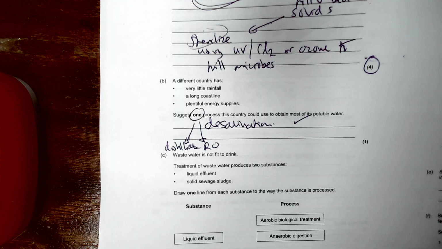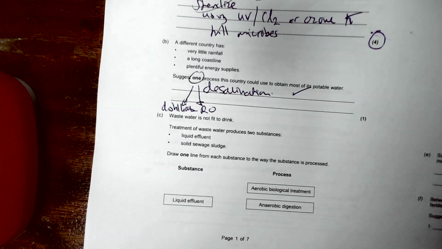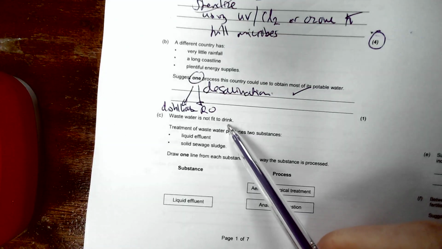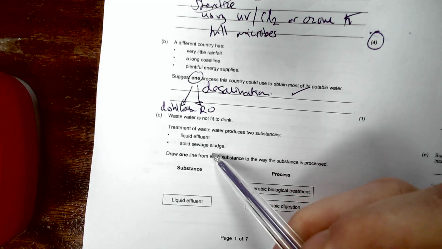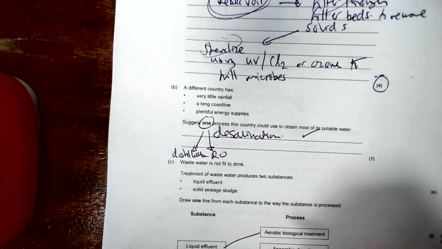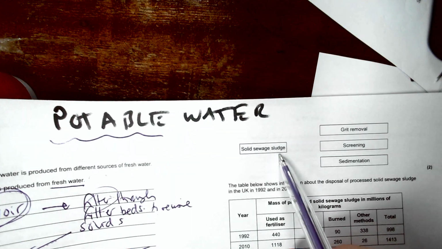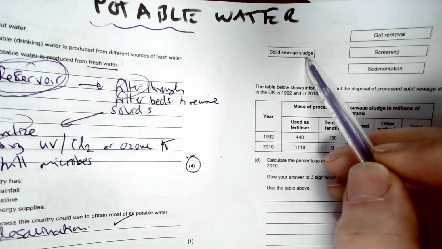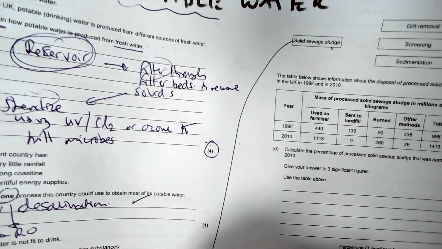Okay, I can see the marks here from where I'm sitting. And it says, any one from distillation or reverse osmosis, allow desalination. Allow use of membranes. Wastewater is not fit to drink. Of course it's not. Treatment of wastewater produces 2 substances, liquid effluent and solid sewage sludge. Draw 1 line from each substance to the way the substance is processed. Now it's sort of split over 2 things here. Effluent, aerobic. Yay, put it on there. Effluent is aerobic. Solid sewage sludge is anaerobic down here. Okay, anaerobic.